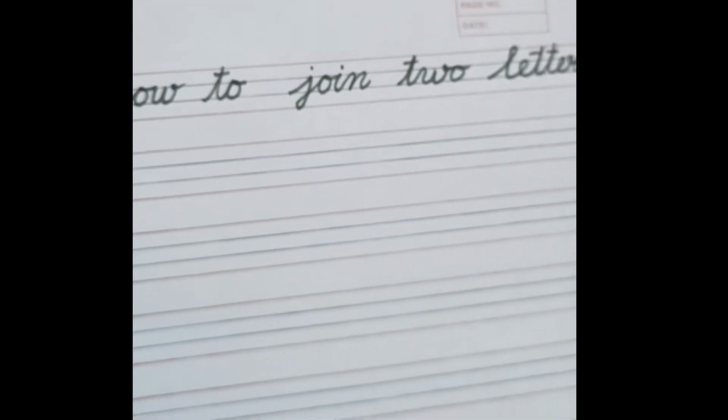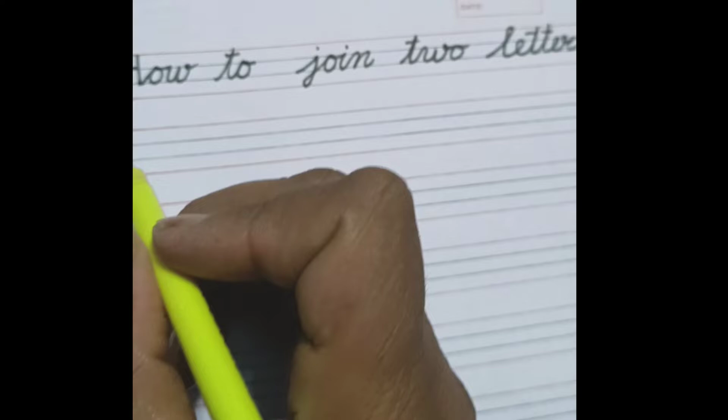Hello friends, in the previous video you learned how to write cursive letters A to Z. In this video we will learn how to join two-letter words. Let us start. We will start to write with a loop.